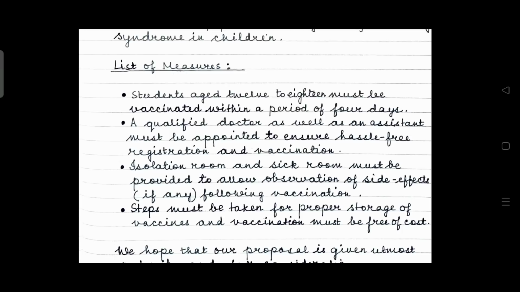You need to get yourselves registered. Therefore, the assistant will help you to do so and the doctor will help you to get vaccinated. Pretty clear. Next, isolation room and sick room must be provided to allow observation of side effects, if any, following vaccination. Steps must be taken for proper storage of vaccines, very, very important, and vaccination must be free of cost for the students.